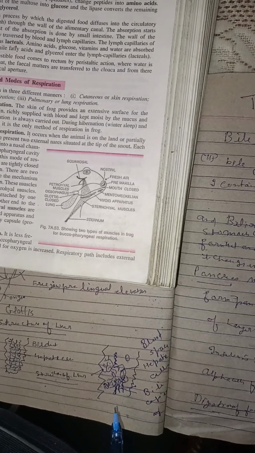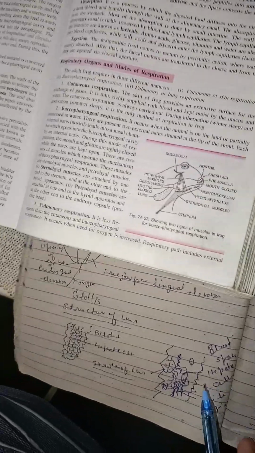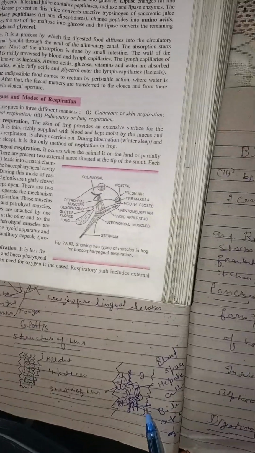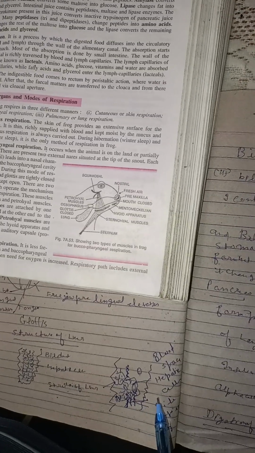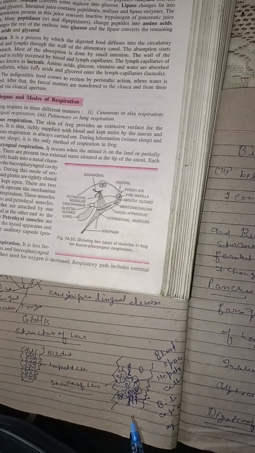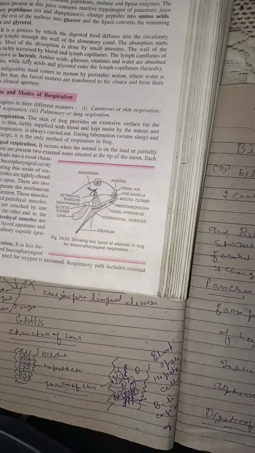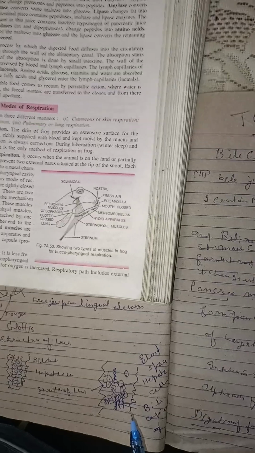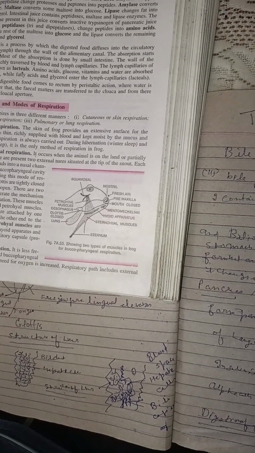Next point is that the liver performs deamination. When ammonia is formed in the body, then it is changed into urea, and vitamins etc. are also formed by the liver. Vitamin D is also formed, and the liver forms liver juice.